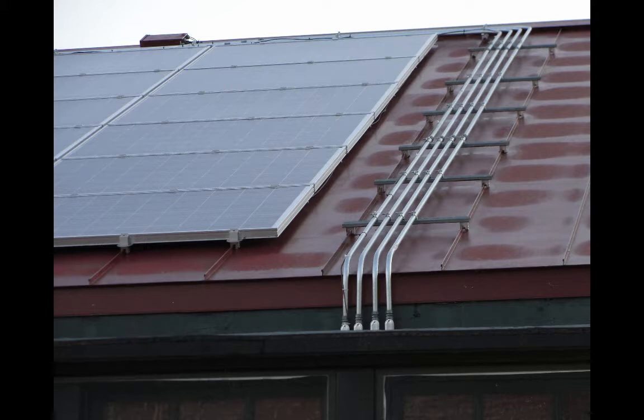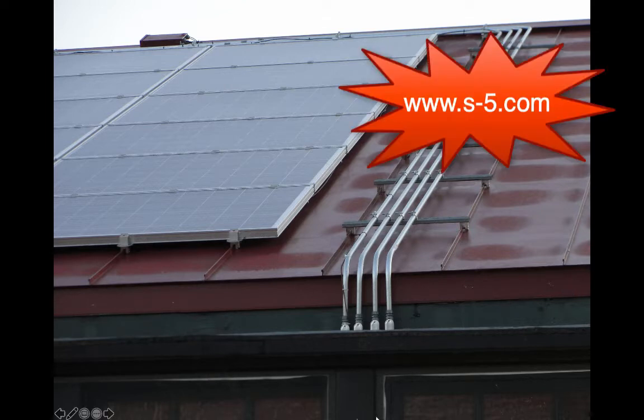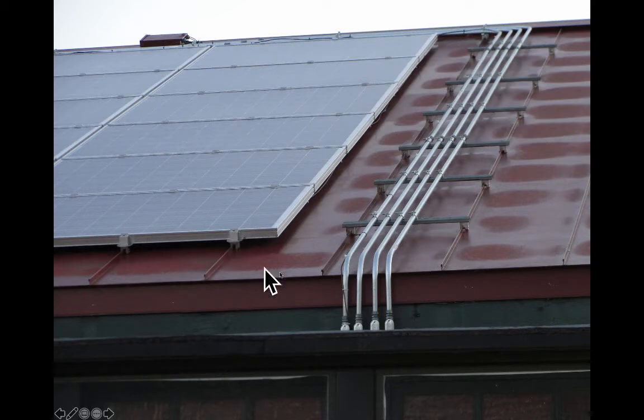Just while we're looking at this picture, these are S5 clamps here, and these S5 clamps are clamped onto this metal roof, and that's called a standing seam metal roof. Each one of these is called a panel, and that's a roofing panel, and there's a separate roofing panel and a separate roofing panel that's crimped together.